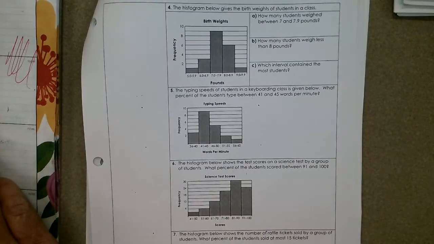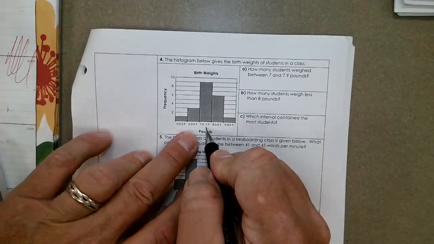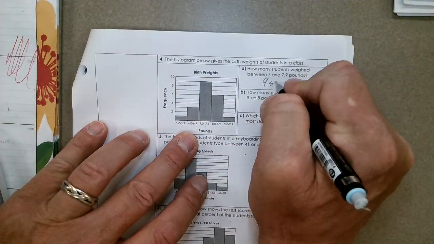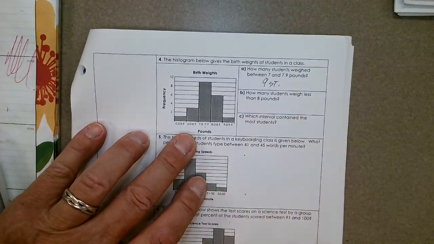All right. So we have a histogram there. They've already done it for us. And we're going to answer some questions. How many students weighed between 7 and 7.9 pounds? So when I look at that, I come up and I see 9 students. That bar goes up to 9 on my y-axis.